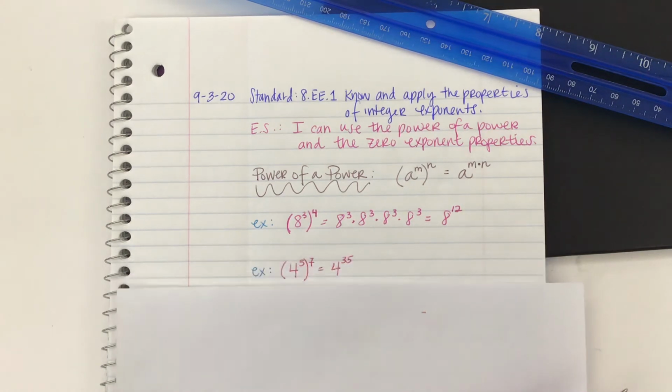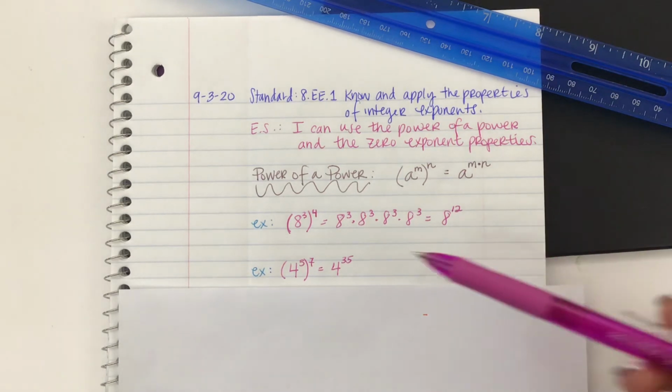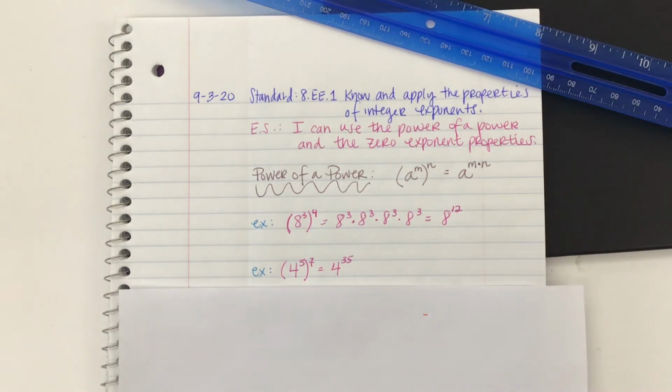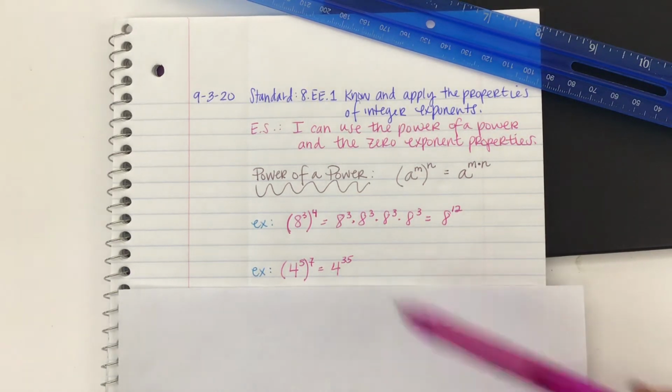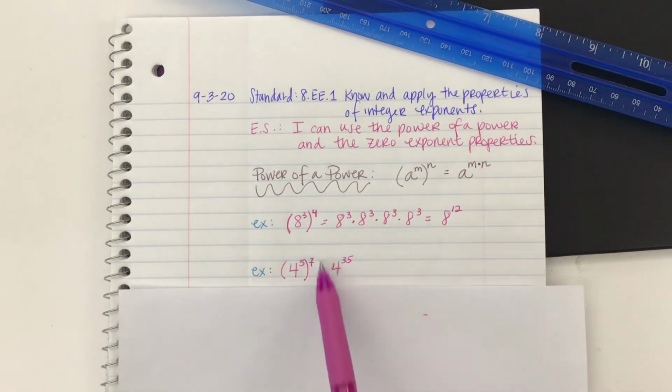Okay, we'll do one more example. Here we have 4 to the power of 5 in parentheses to the power of 7, and that actually equals 4 to the power of 5 times 7, which is 35. Okay, so that's our final answer. What we're doing here is we're simplifying exponential expressions. I don't want you to actually give me what this number is. All I need to know is what the simplified exponential expression would be. All right, moving on.